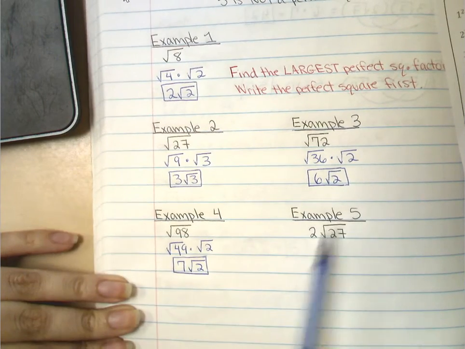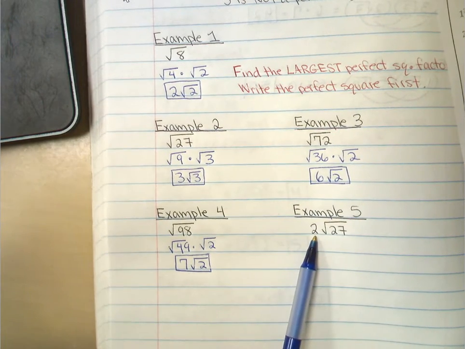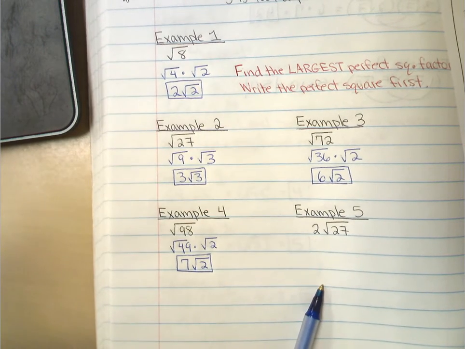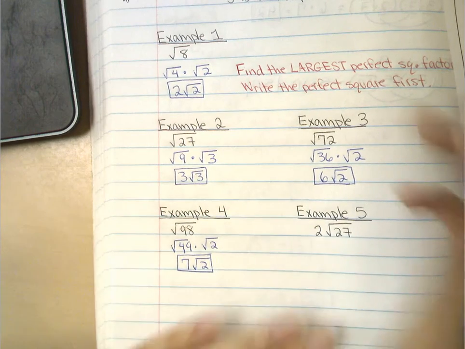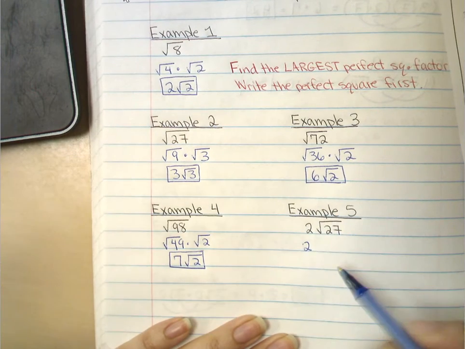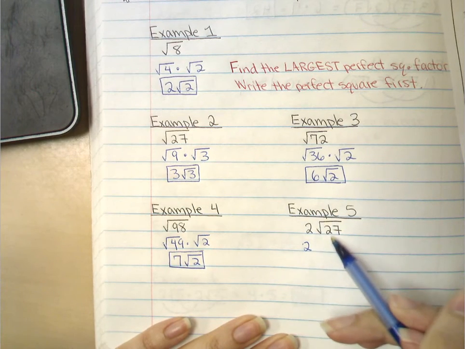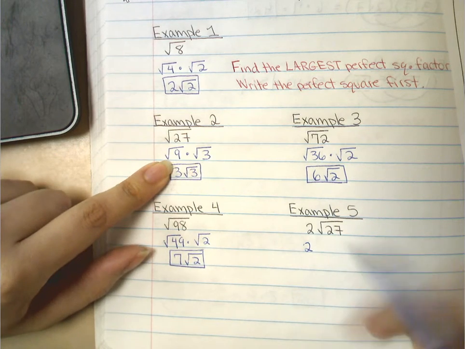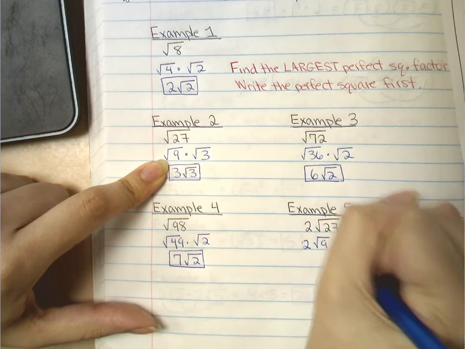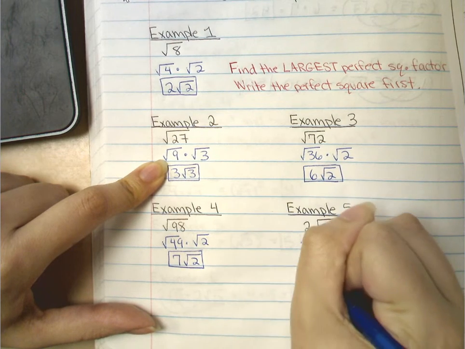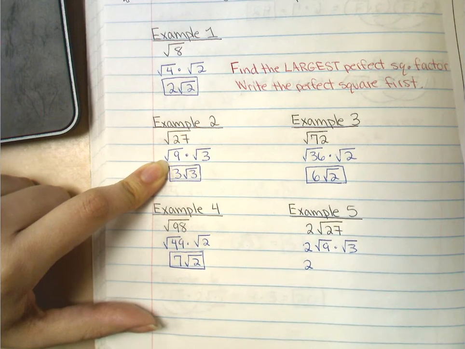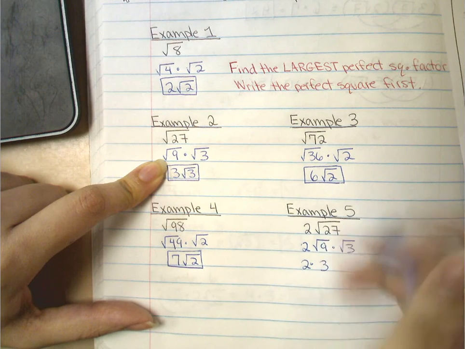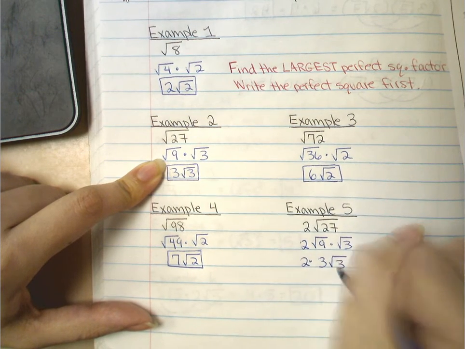And one more example, just because this one looks a little bit different from the rest. On example 5, I have a number that's outside of my radical, and so what I'm going to do is just keep that number, and then I'm going to worry about it at the end. So I'm going to keep that 2, and I'm going to simplify square root of 27 just like I did on example 2. I already know 9 and 3 work. So 9 times 3. Again, that 2, I'm just keeping that 2. Square root of 9 gives me 3. Square root of 3 is not perfect, so it stays.